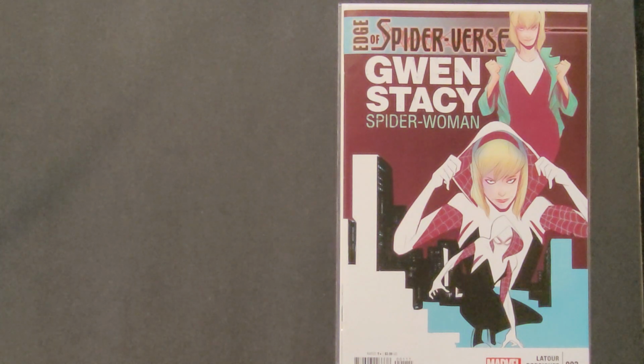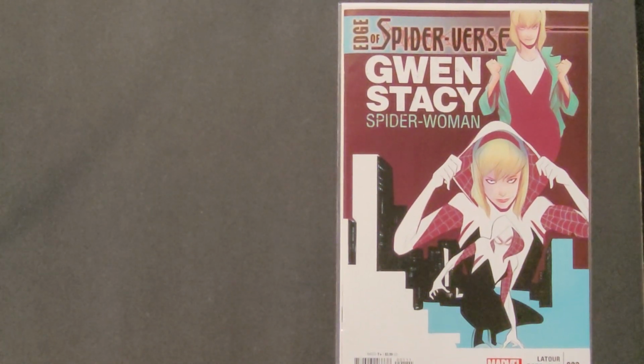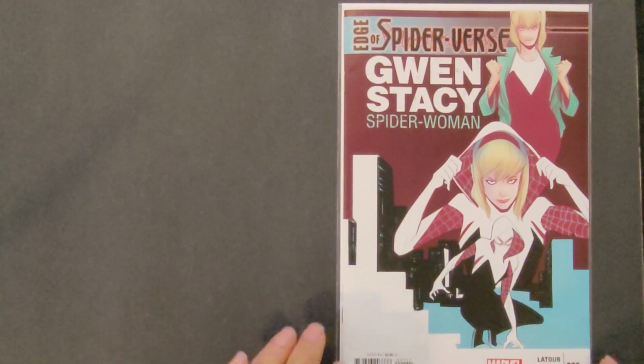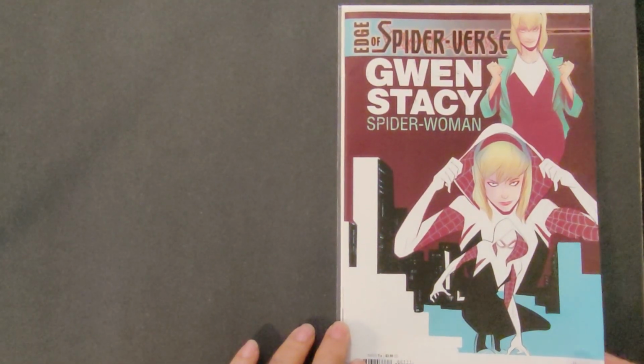The appearance of Gwen Stacy in this issue really takes place in what's called Earth 65. It's called an alternate universe Earth. So in this issue, Gwen Stacy is very much alive, and Peter Parker is extant, but as a very different character. So we can flip the pages, and you'll see.